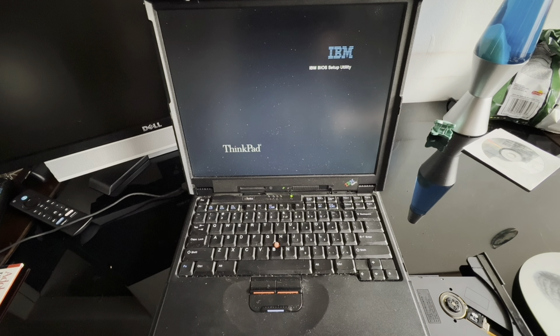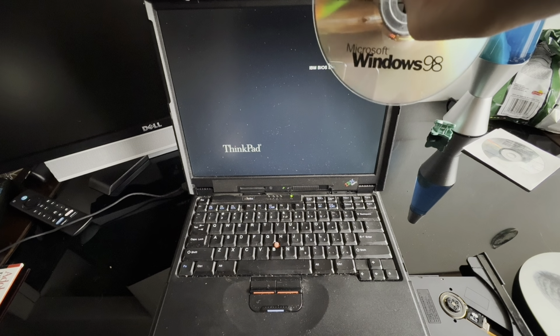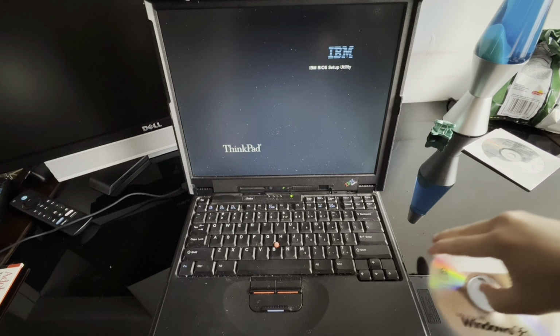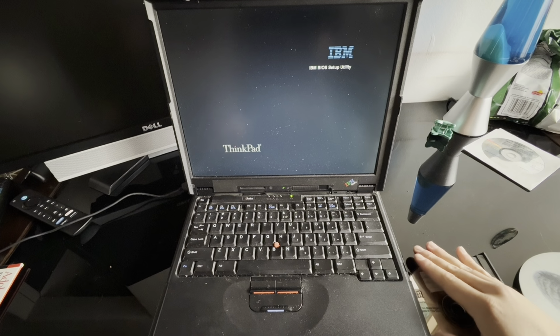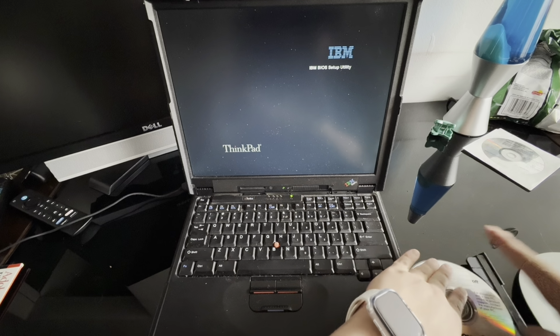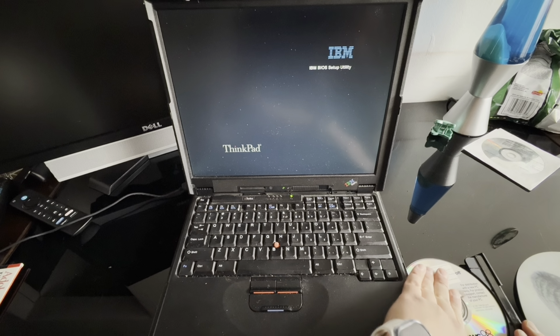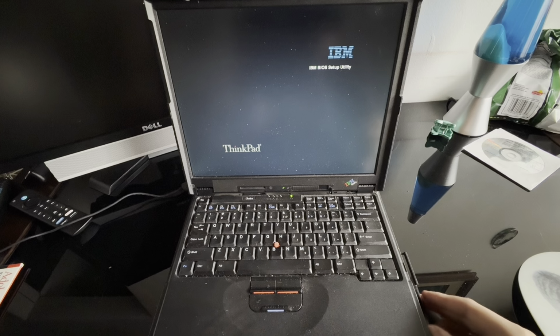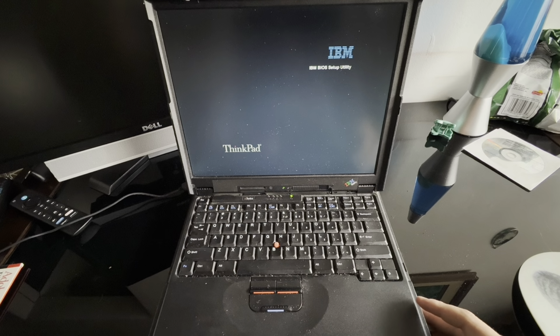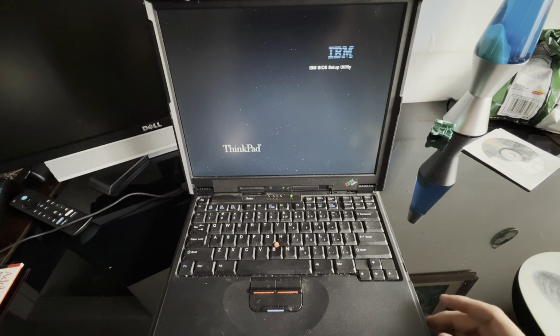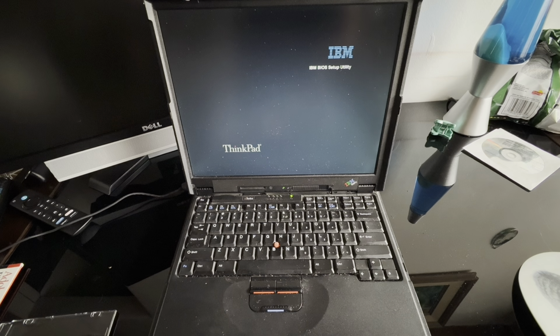So here we have our Windows 98 installation disk, and we're going to put that in. If I can get it in there. Hopefully this will boot up.